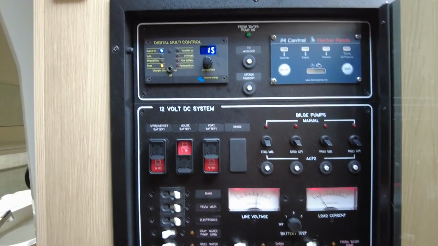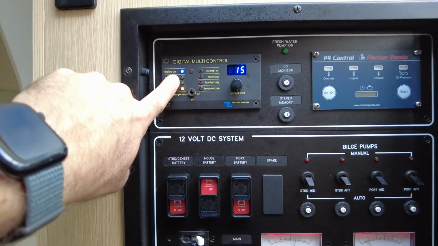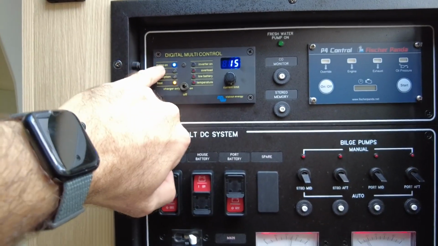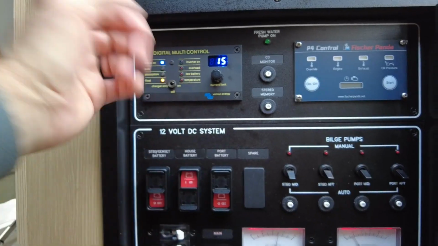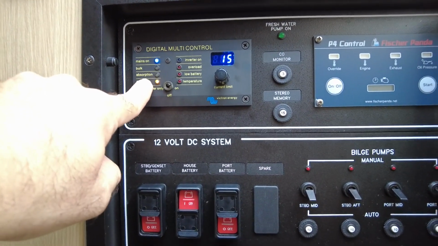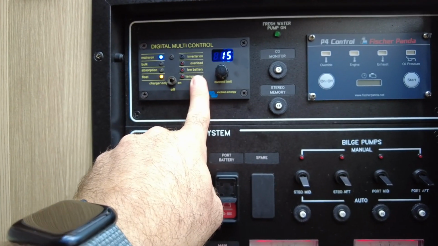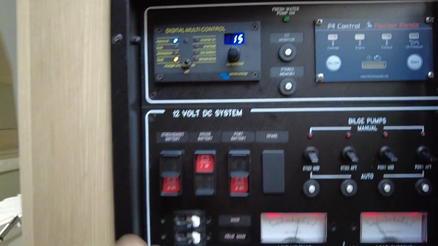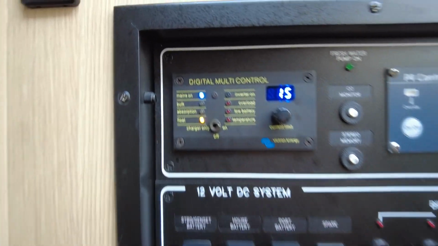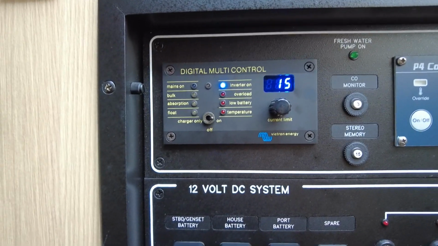For example, what I'm going to do is I'm going to cycle off this breaker here. Right now on the inverter multi-control, you can see that it says mains on, which means a main source of power is coming into the unit. It's not in bulk, it's not absorption, it's not float. This section is charging, this section is inverting and warnings. So when I turn off the inverter charger breaker, you'll see the lights change like this, and now it's inverting.